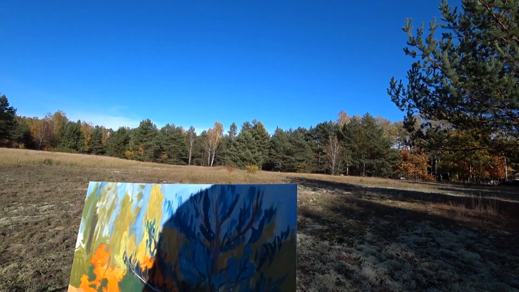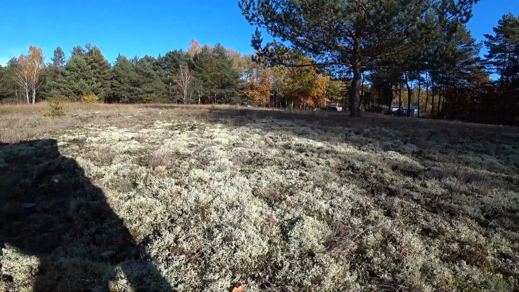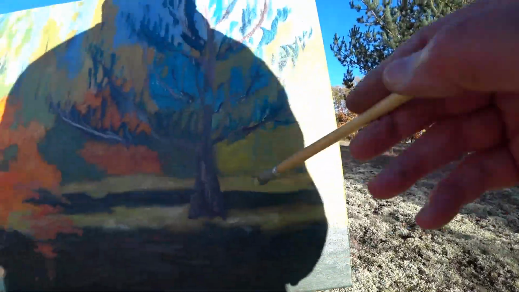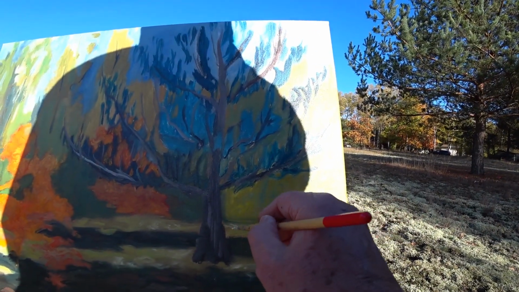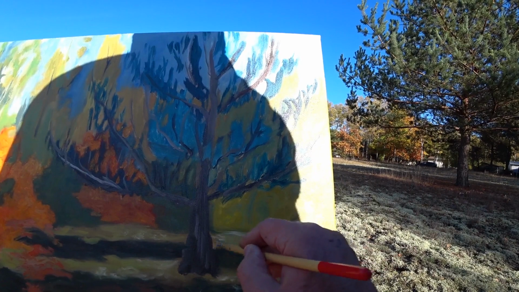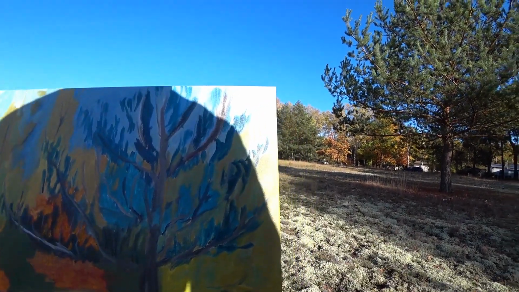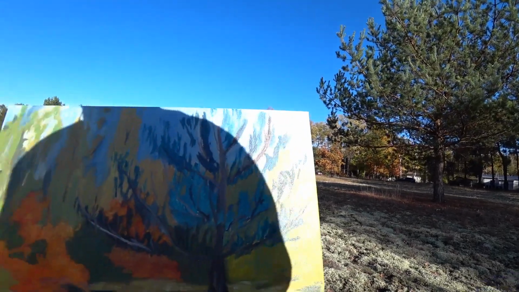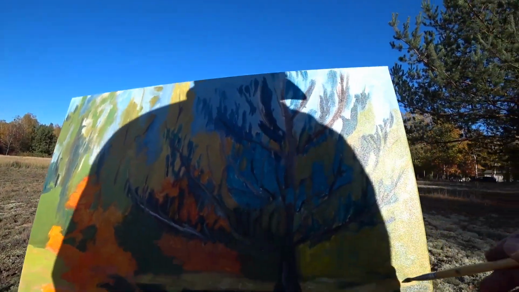Yeah. Okay, now we got this very specific moss, right? And we want to paint it, right? We want to capture or try to capture what we're looking at, and it makes the picture interesting. And definitely this moss makes this whole meadow interesting.